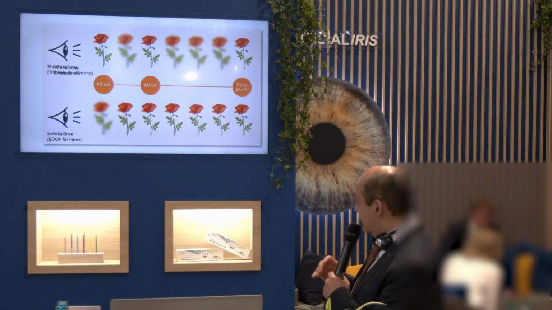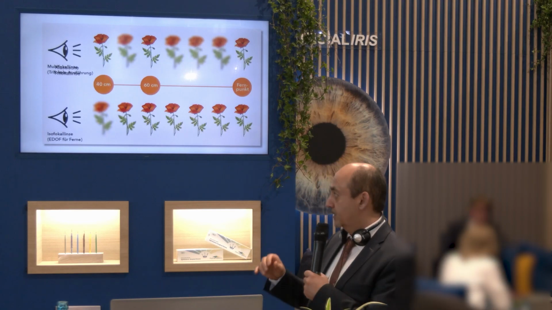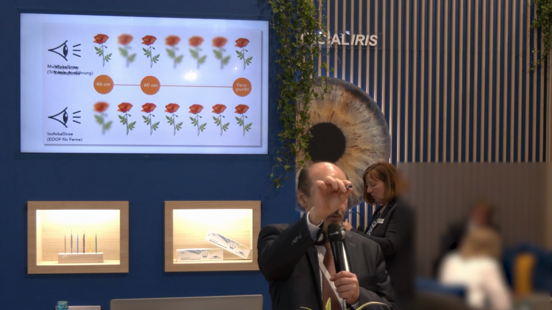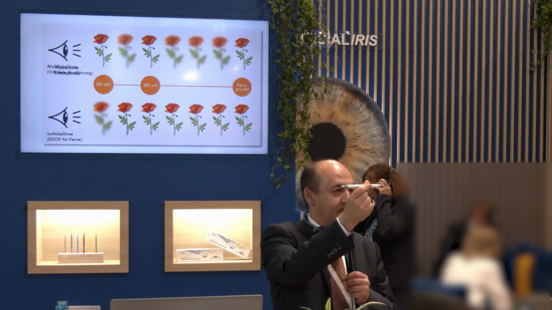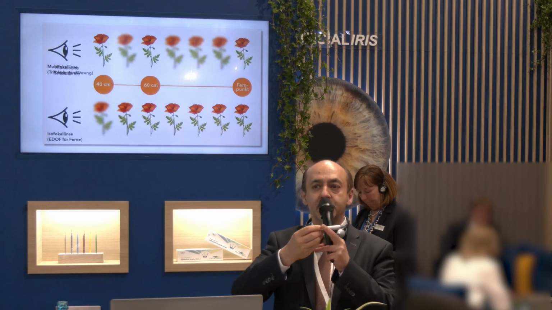If we look at the principle of the 2 types of lenses, at the bottom is the so-called isofocal lens, also known as an EDOF lens. These lenses do not have a point image, but rather a line image. When you look at a pen from the front, it is always a point. When you look at it from the side, it is a line. And this is the principle of isofocality. This means you extend your focal point along an axis.